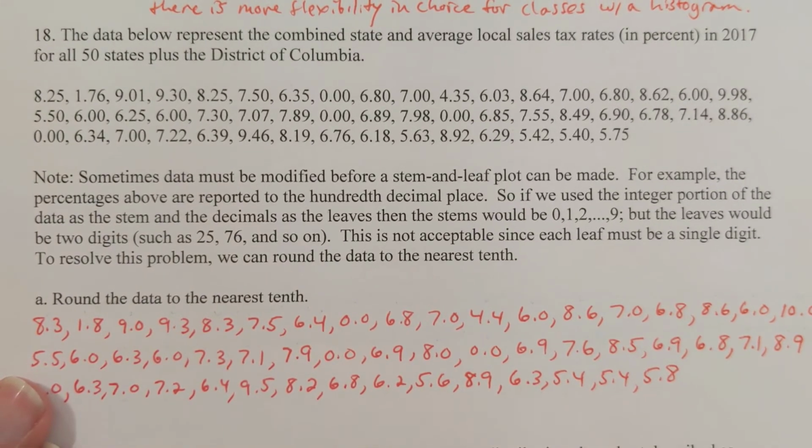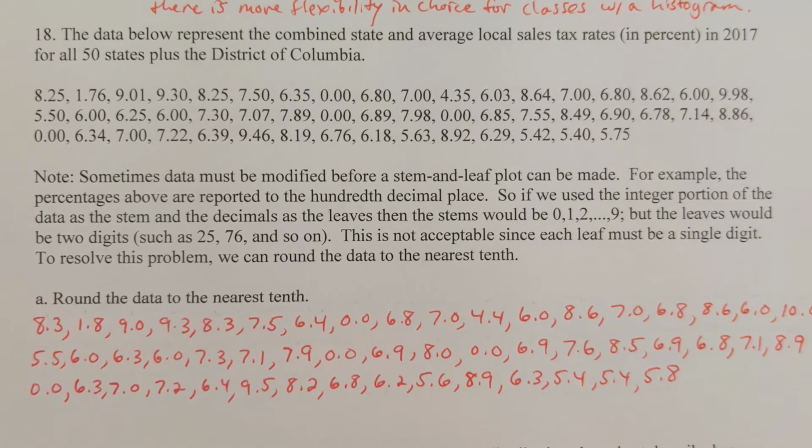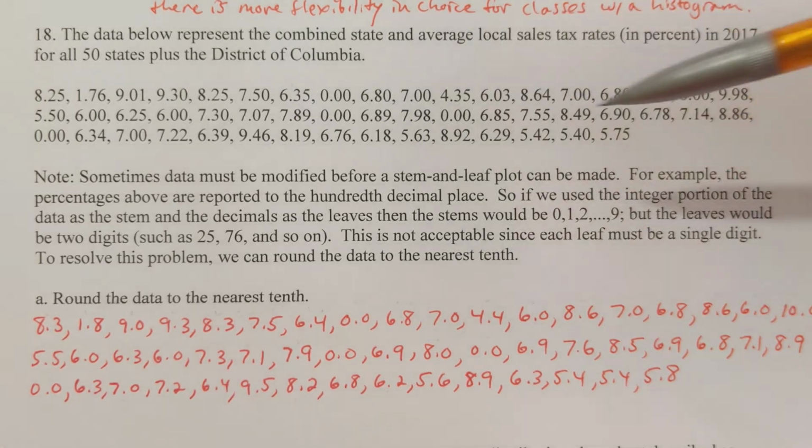Okay, problem 18 says the data below represent the combined state and average local tax rates, in percent, in the year 2017 for all 50 states plus the District of Columbia. So I have 51 numbers total.